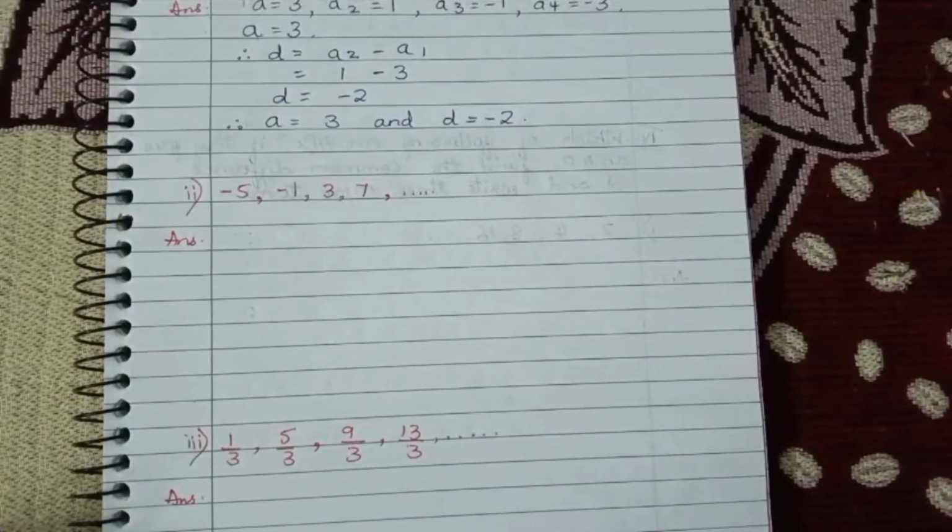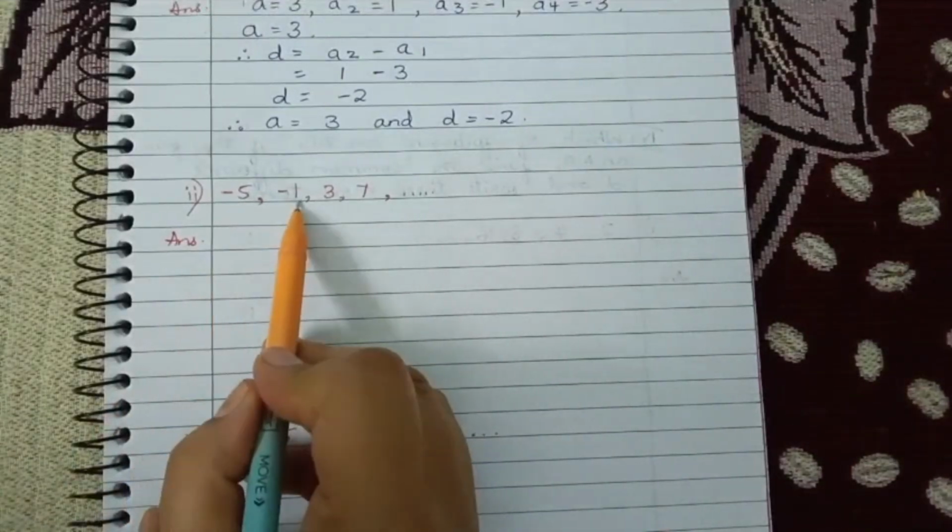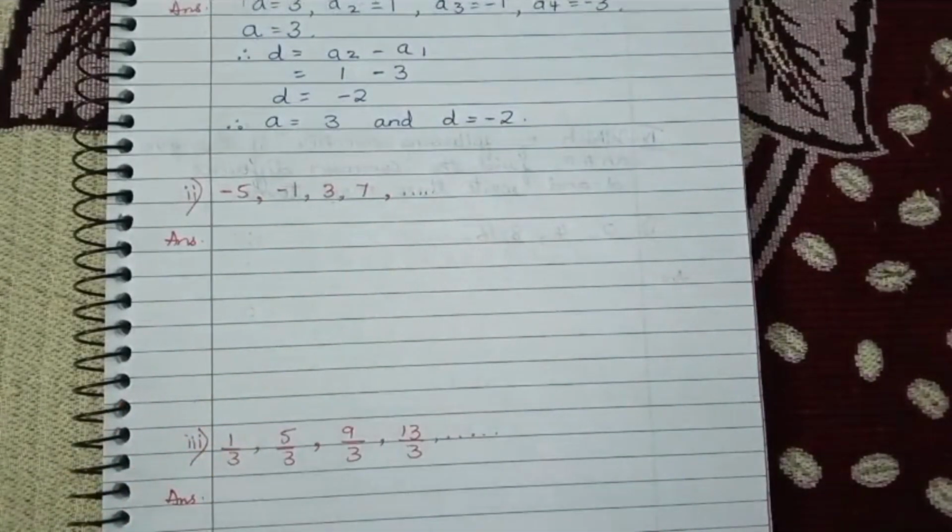Same method. This sum we have to do with the same method. If in the question they have mentioned to find the AP's first term and common difference, then you have to do it in this method. Okay, now here we have minus 5, minus 1, 3 and 7. So in this, first we have to find out the a2 value, then only we'll get the difference value.